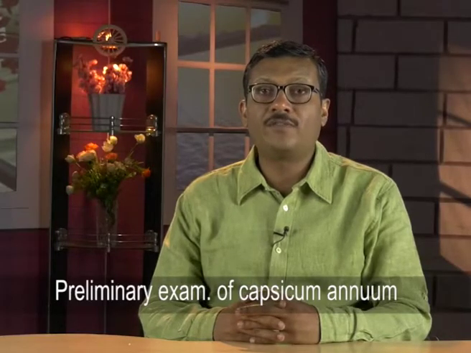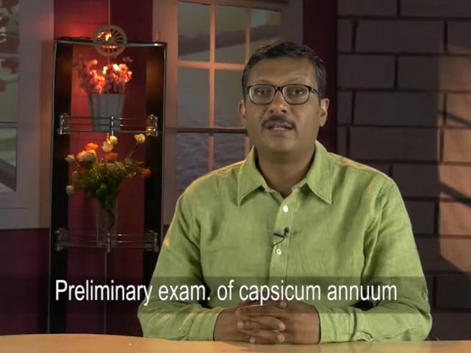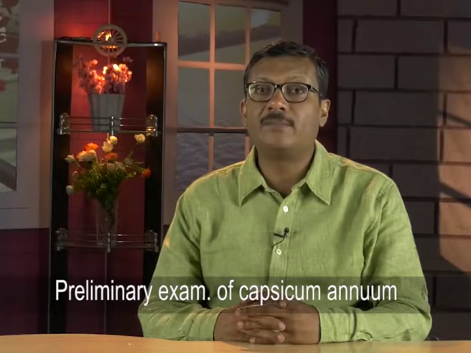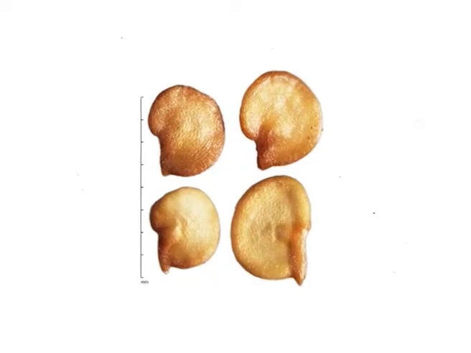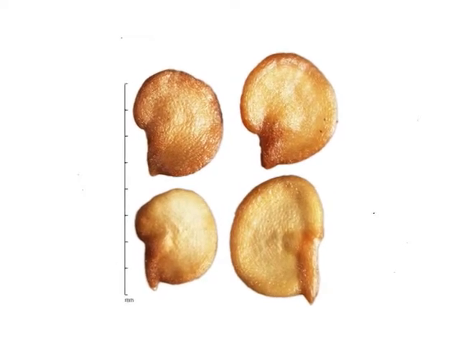Preliminary examination of the above mentioned plant poison. Preliminary examination of Capsicum annum. Microscopical appearance of Capsicum annum seeds.